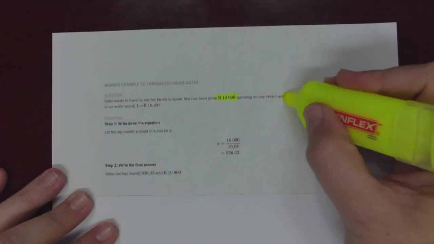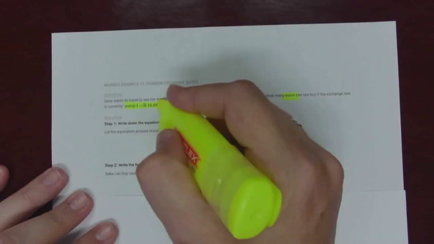She wants to convert it to euros, and currently 1 euro is trading at 10 Rand 68. So I have 10,000 divided by the currency I want it to be, so she will have 936,33 euros.